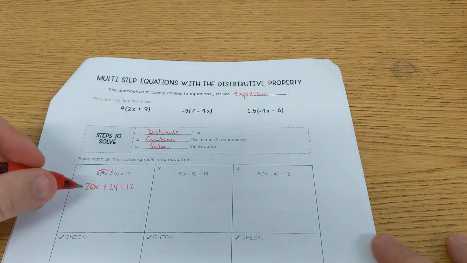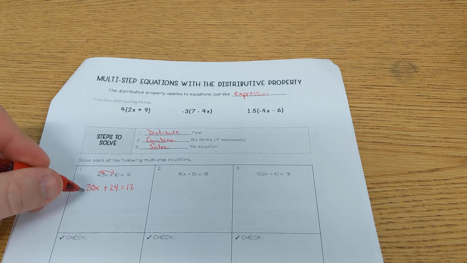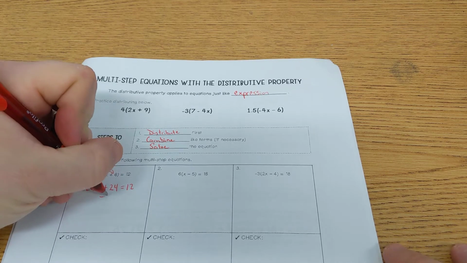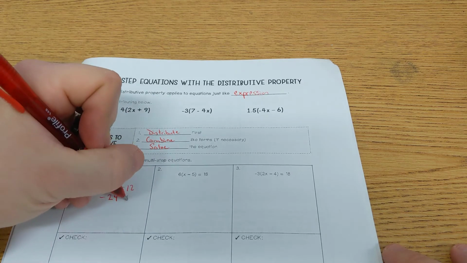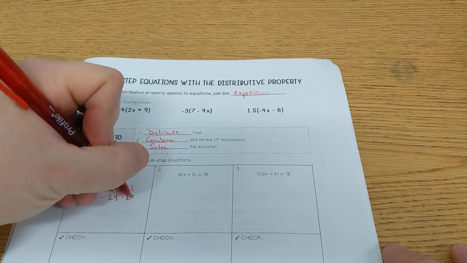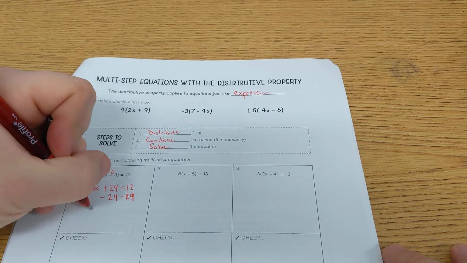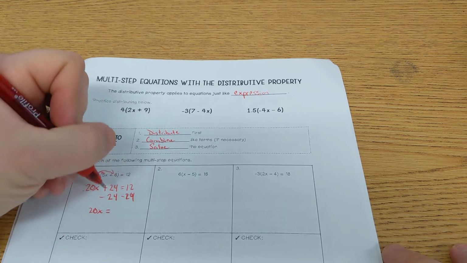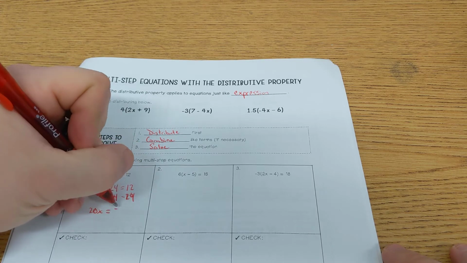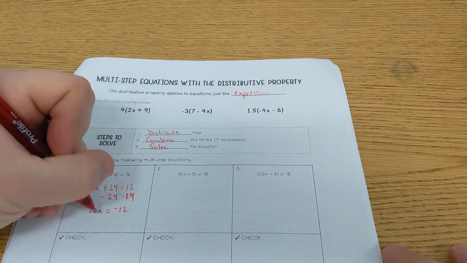Now once we get here, we just solve it like we normally would a two-step equation. So we're going to undo addition by subtraction, on both sides. All I'm left with is 20x is equal to 12 minus 24, which is negative 12.